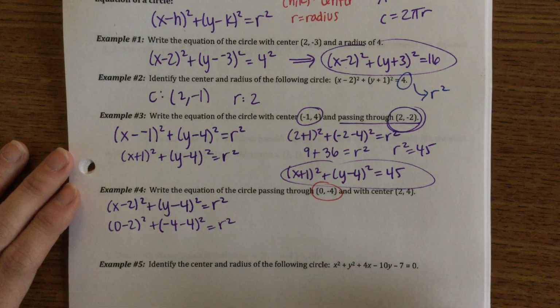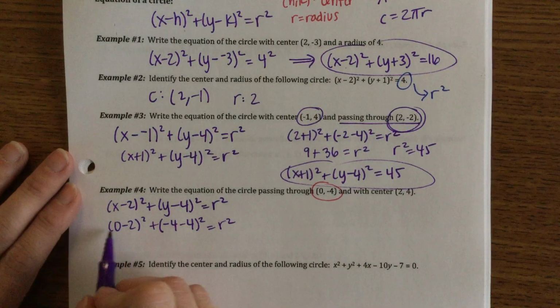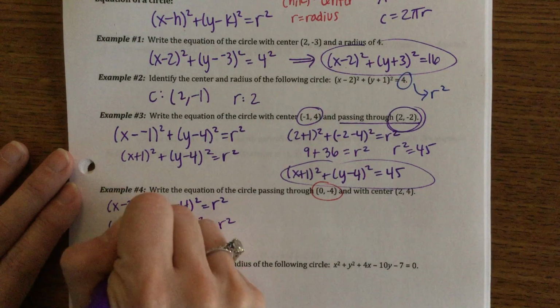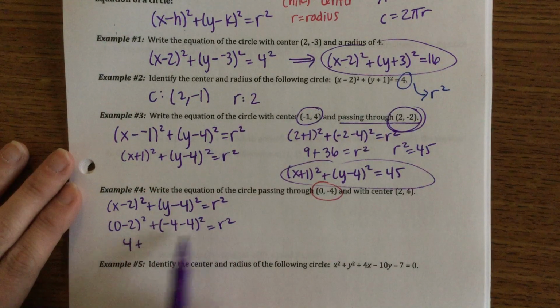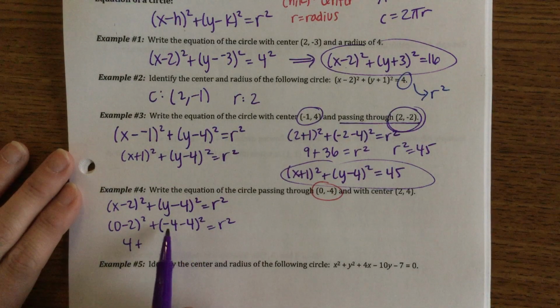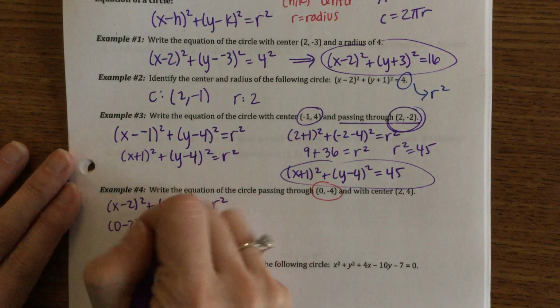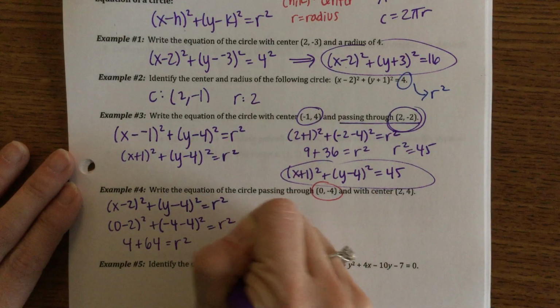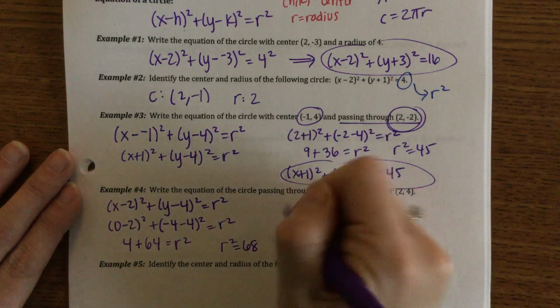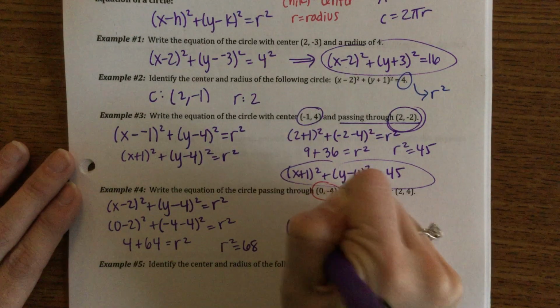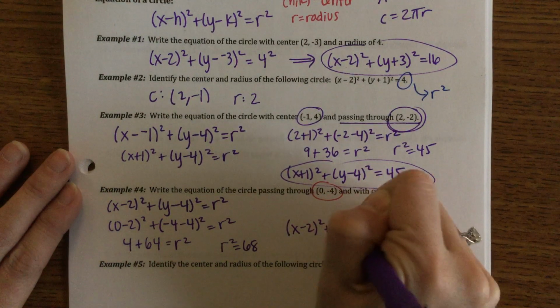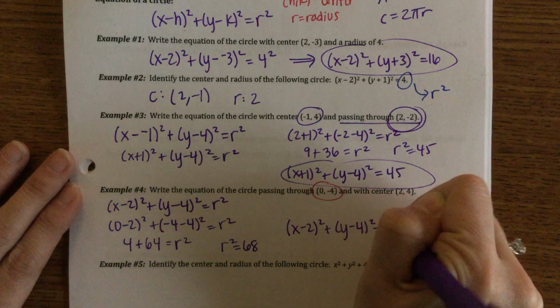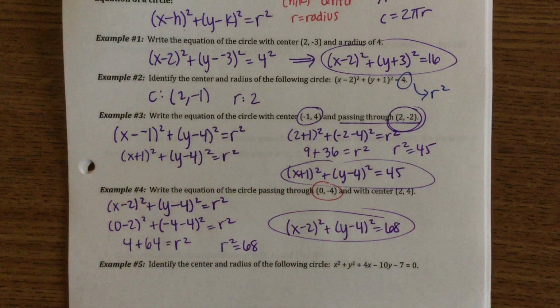Hey, stop talking while I'm going over this. Negative 2 squared is going to give us 4. This does not give you 0. Negative 8 gives you negative 8 squared, which is 64. So you get r squared equals 68. Final equation being (x subtract 2) squared plus (y subtract 4) squared equals 68.